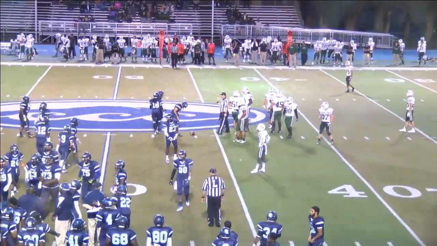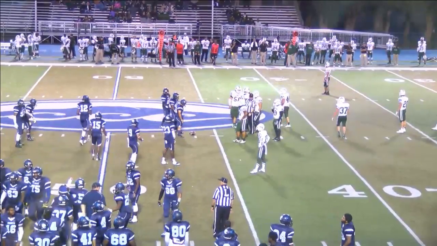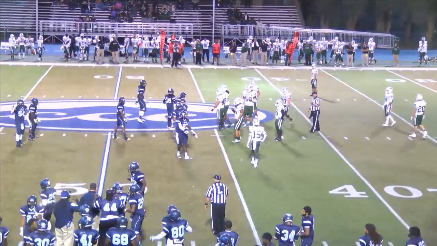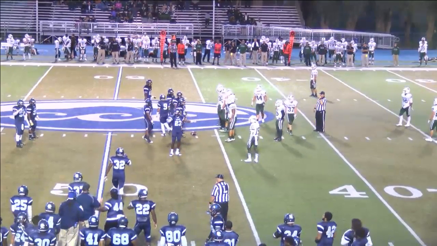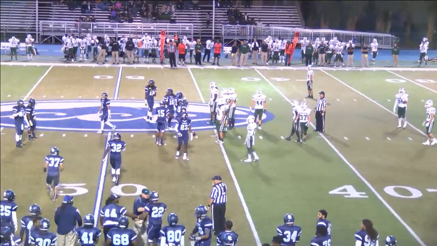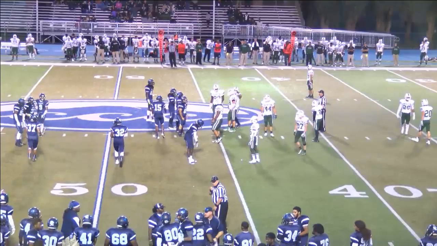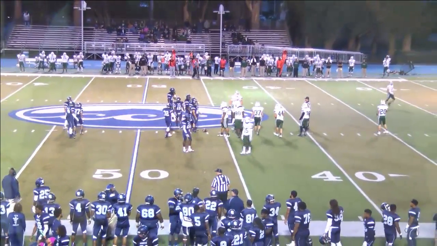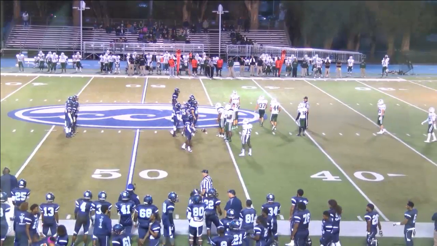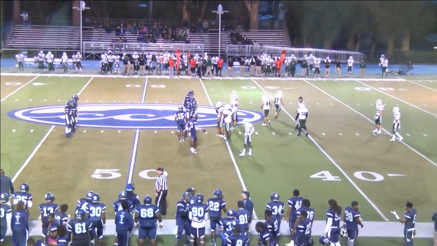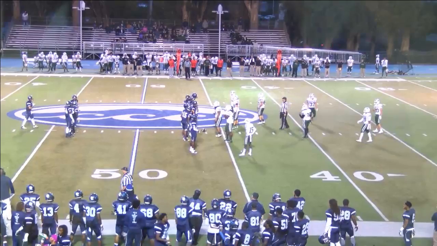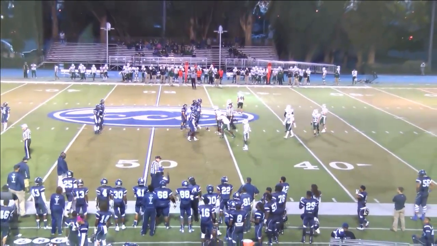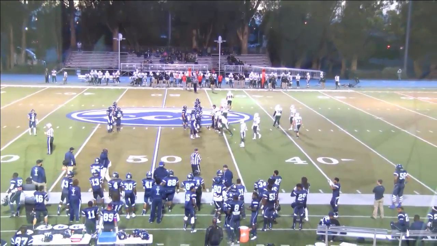And it looks as though Contra Costa is going to run another play. Yeah, it looks like they're going to run another play. Okay, looks as though they're going to set up to punt the ball to Shasta College. I couldn't tell you if they're going to punt the ball because it's only been one punt, 2 punts in the game.